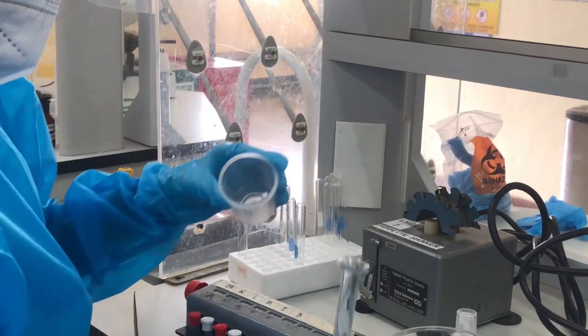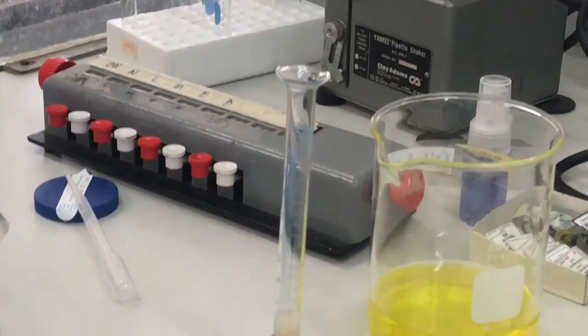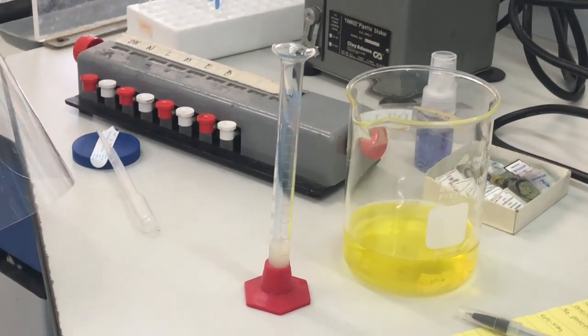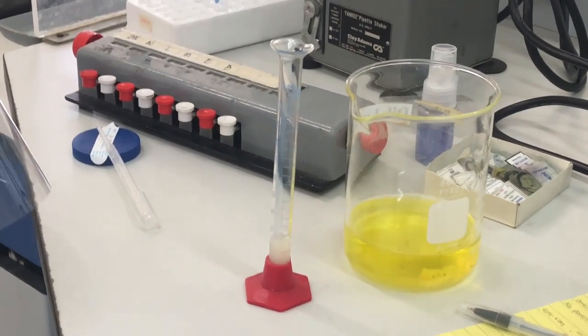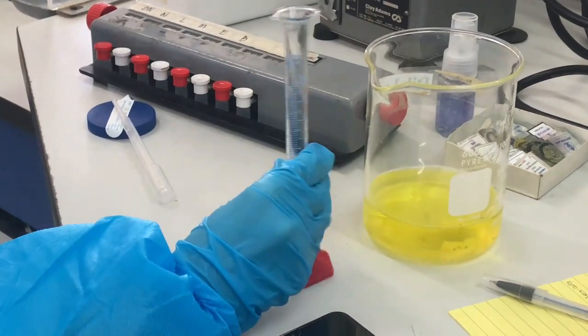This is measured by pouring the specimen into a clean graduated cylinder. Then, we read the lower meniscus. The normal range for the volume of the specimen is 2 to 5 ml.